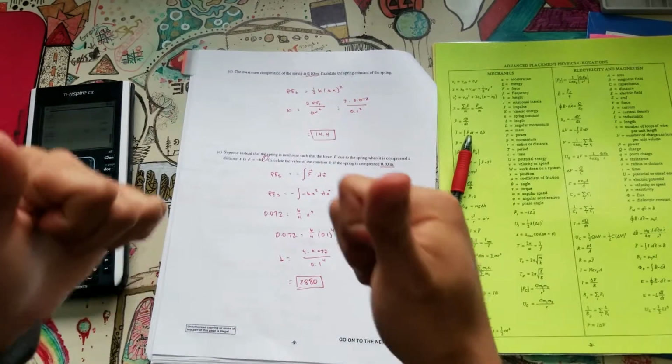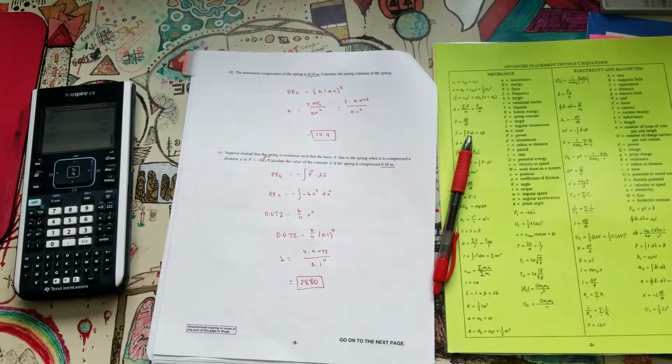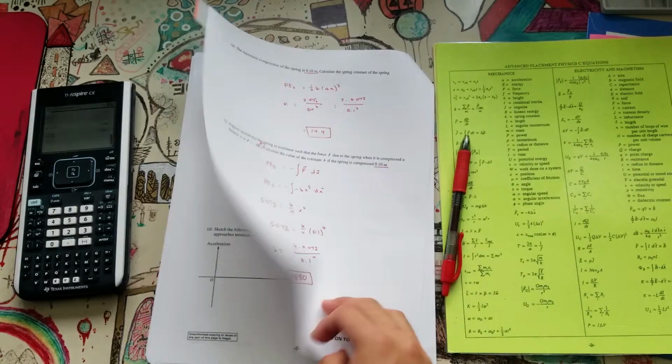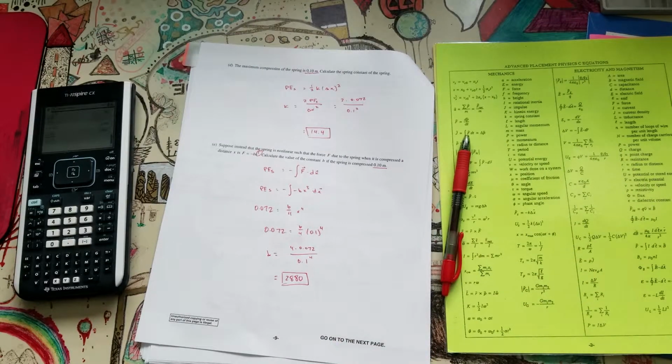And there you have it. That's this AP Physics C Mechanics FRQ about conservation of momentum as well as conservation of energy, with a little bit of calculus thrown in there for you.